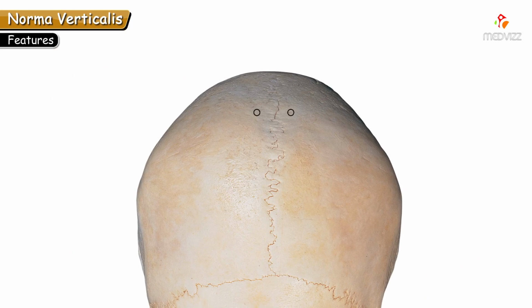The tiny foramina which are observed on each side of the sagittal suture over the parietal bone are parietal foramina, and the most prominent parietal foramina are observed above the lambda, 3 to 3.5 centimeters above the lambda. These foramina transmit emissary veins, and the intersecting point between these two foramina over the sagittal suture is obelion. Obelion is an important landmark over the skull which indicates the formation of sagittal suture in fetal skull.